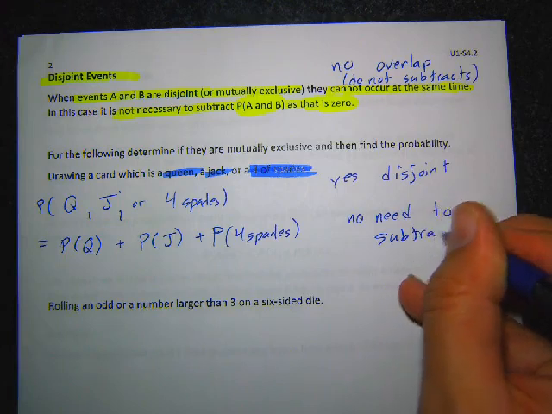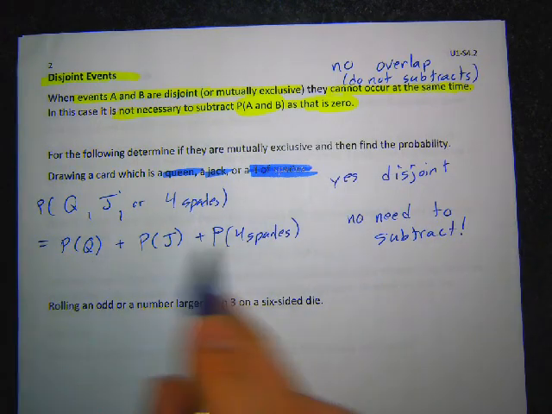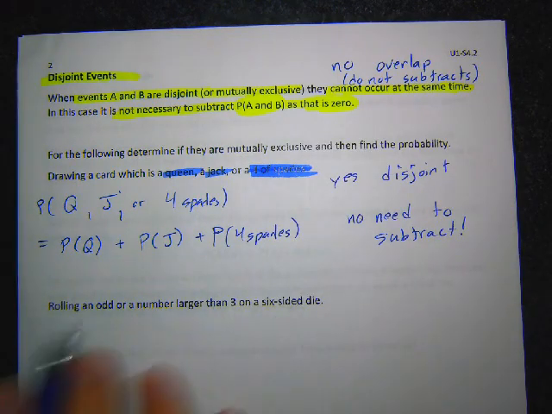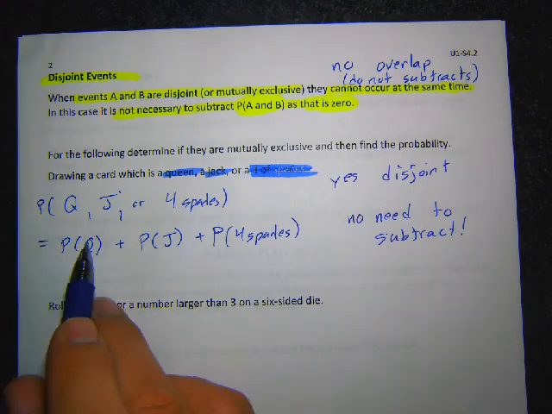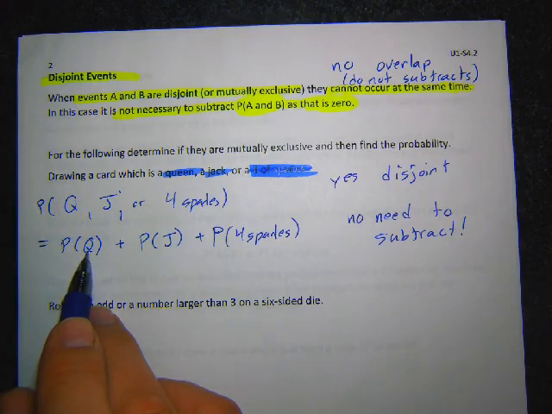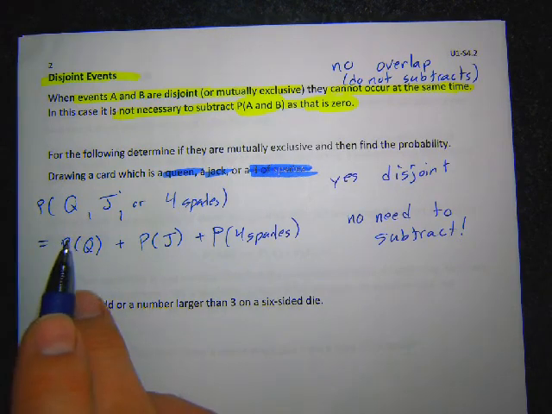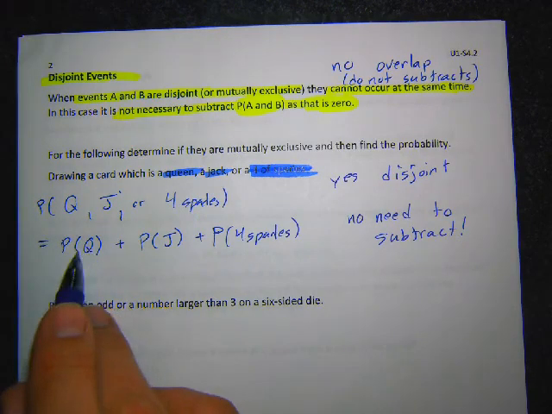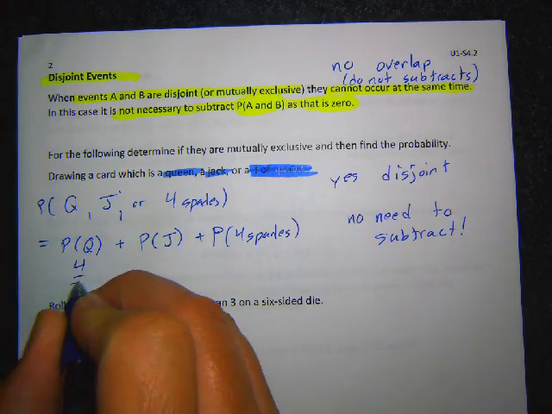As soon as you find out it's disjoint, you can say, oh yeah, there's nothing to be shared. Queens are not jacks, they're not 4s. There's nothing in common. I don't have to subtract. Queens, note there are 4 queens in the deck of cards. The diamonds, the hearts, the clubs, the spades. There's 4 different queens. There's 4 queens out of 52 cards.